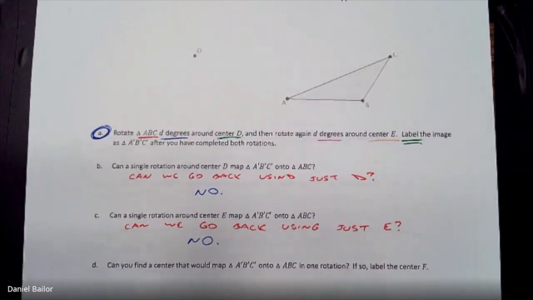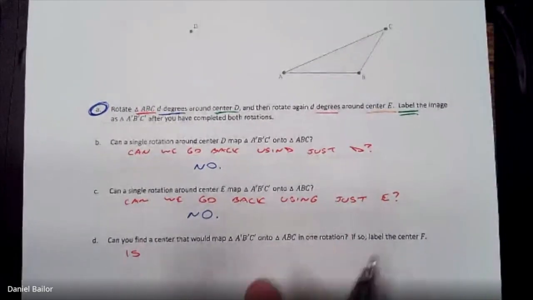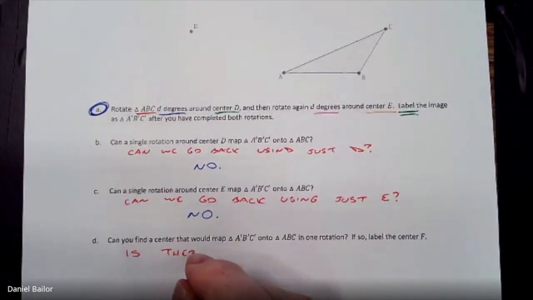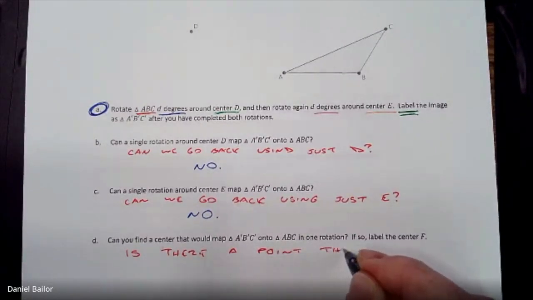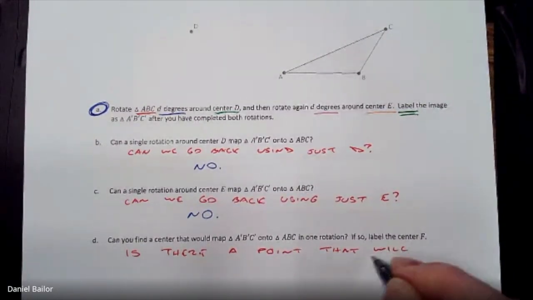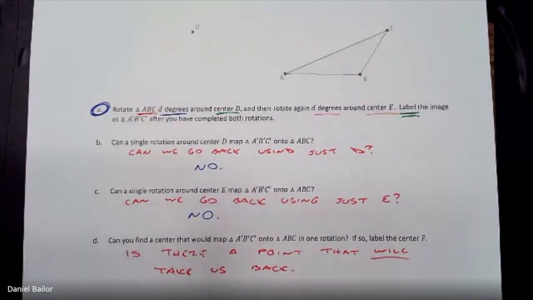So is there a point that will take us back? We know D and E do not take us back, but can we find another point that will?